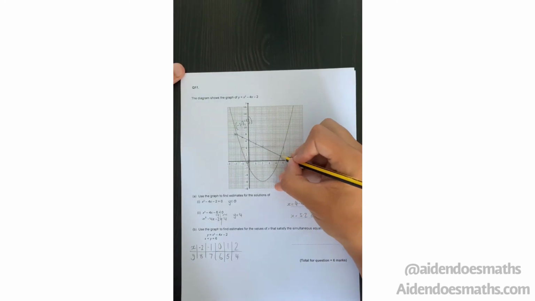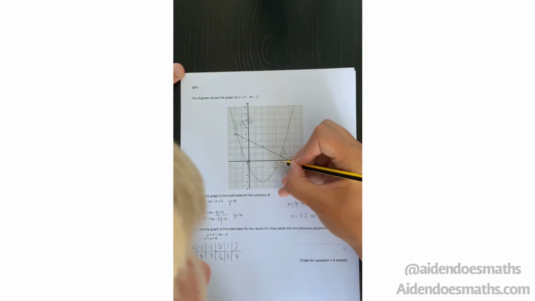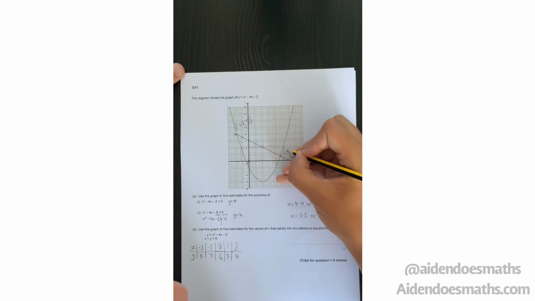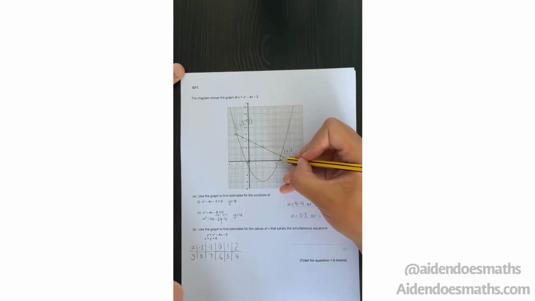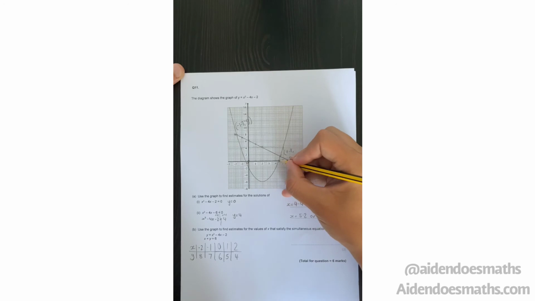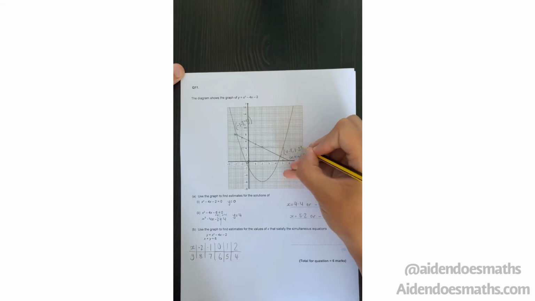This coordinate 4.8. Just be careful here because each square is actually 0.4 this time. So 4.8, 1, 2, about 1.2.